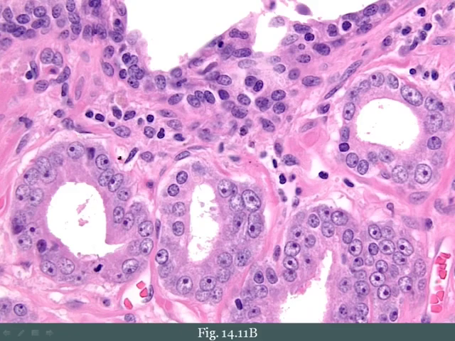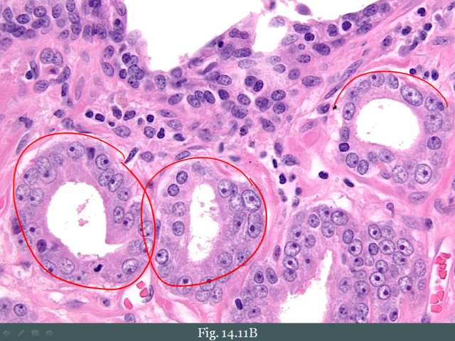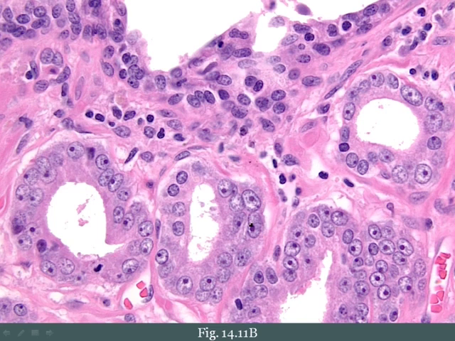On biopsy, we would classically see small glands that infiltrate the normal prostatic tissue, and one of the high-yield characteristics of prostate cancer is that the nuclei, which I'm outlining here, contain these dark nucleoli. Again, the nuclei contain these dark nucleoli, and that's particularly characteristic for prostatic carcinoma.